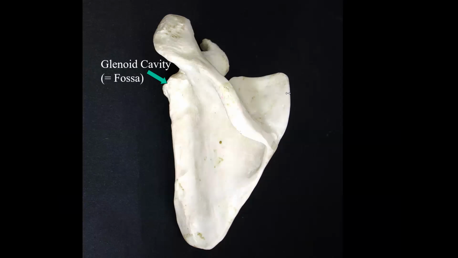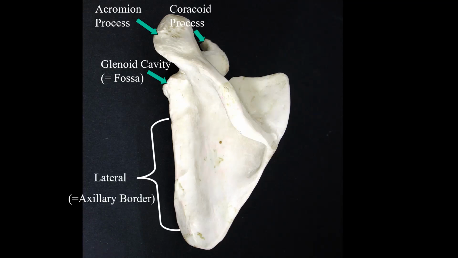And here, the glenoid cavity, we see the acromion right there. Coming off of this is the spine, so the acromion forms off of the spine like this. There's the spine right there. The coracoid process, that's coming off of the glenoid cavity. The axillary border or lateral border, there's the spine right there.